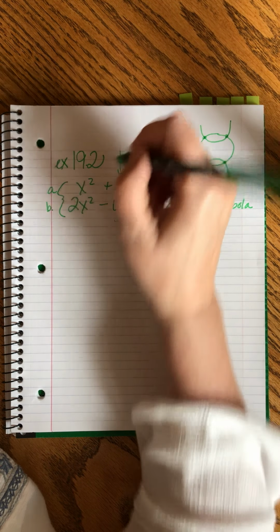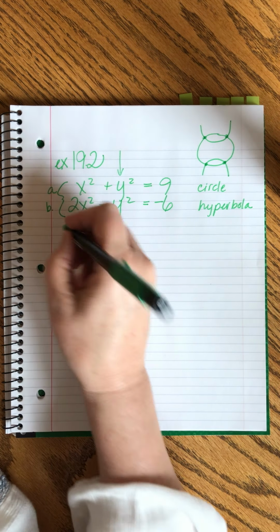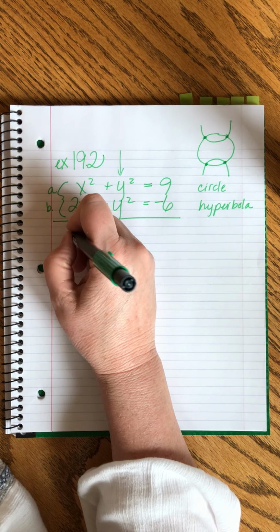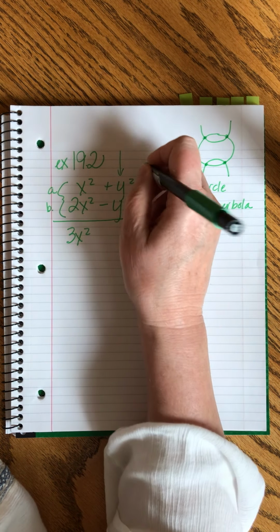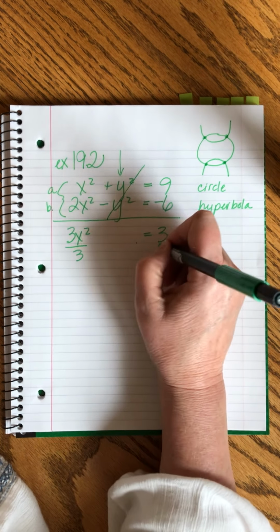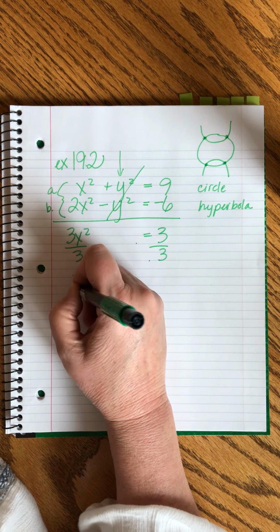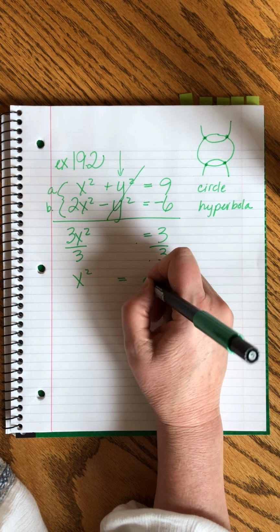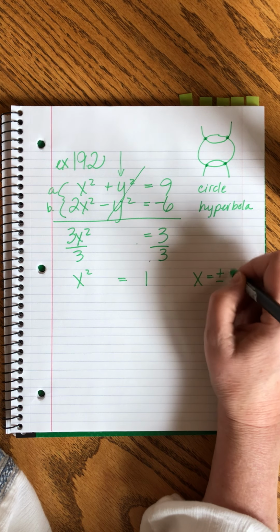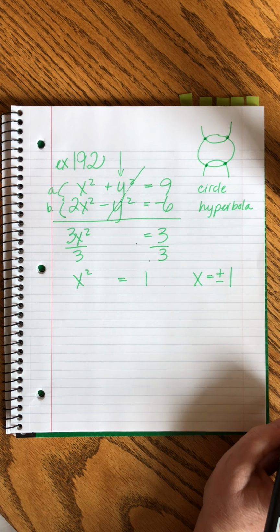I look down the columns and I go, dude, that's ready to go. Let's just add them and start solving. So let's do it. 3x squared, that cancels, equals 3. Wait a minute. John, could it be? X squared equals 1. So that means x equals plus or minus 1.